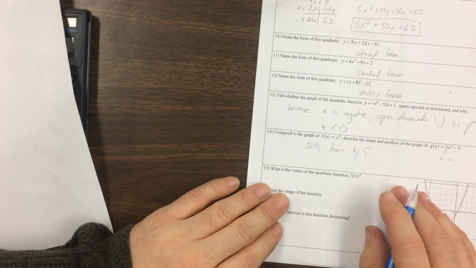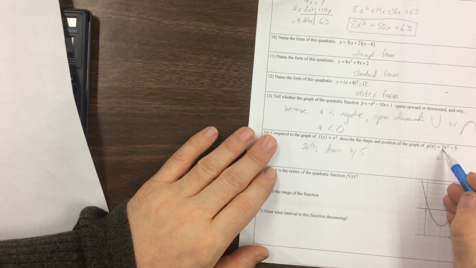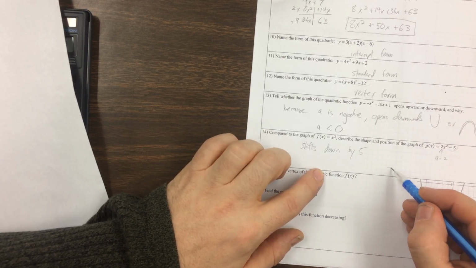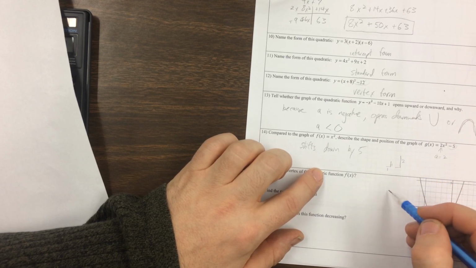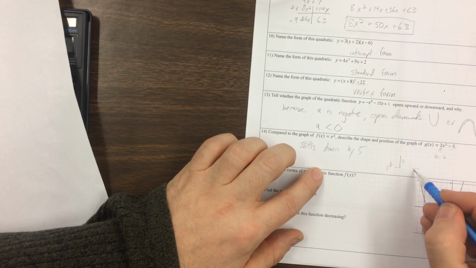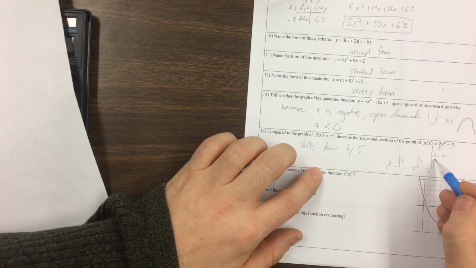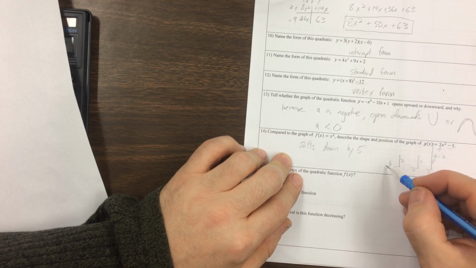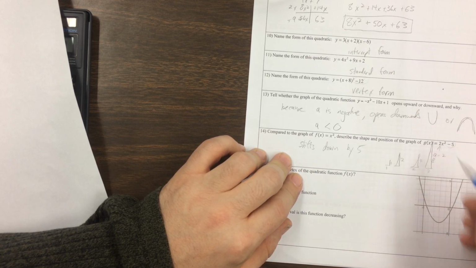And so we're asking, do you understand how a affects? The multiplication of 2 means that instead of going over 1 and up 1, we go over 1 and up 2. And instead of going over 2 and up 4, we go over 2 and up 8. So you can see that instead of a more gradual increase, it's going to be a steeper increase.